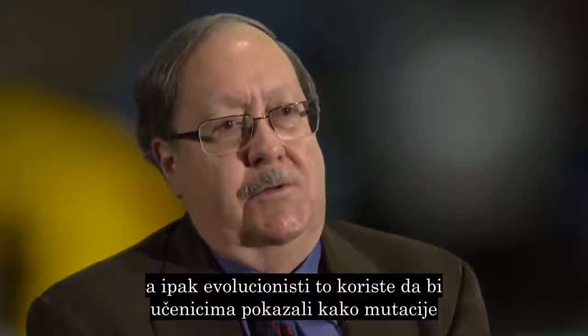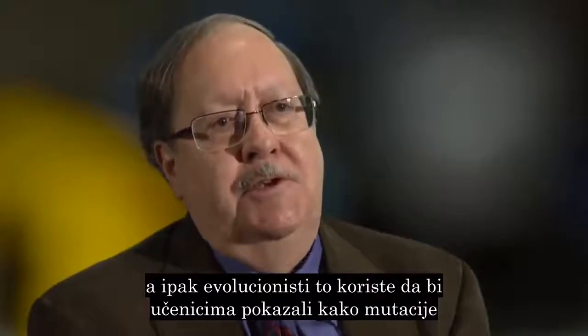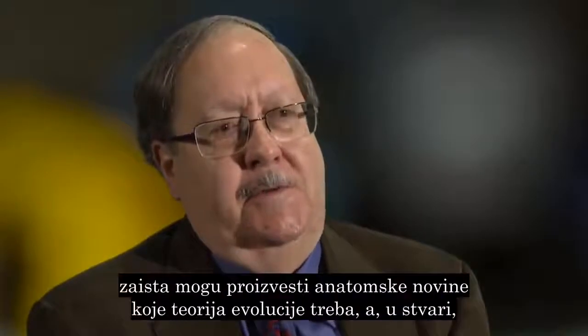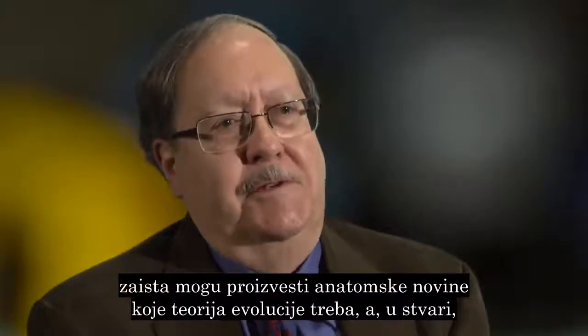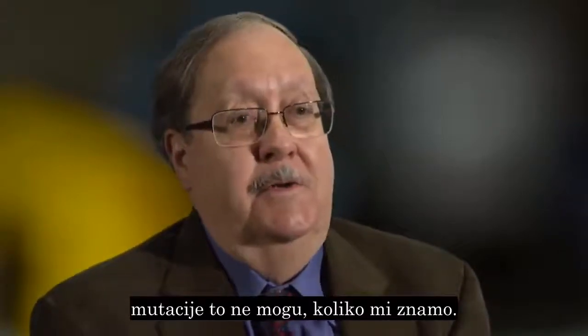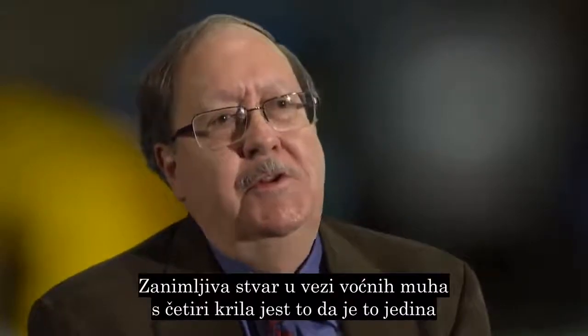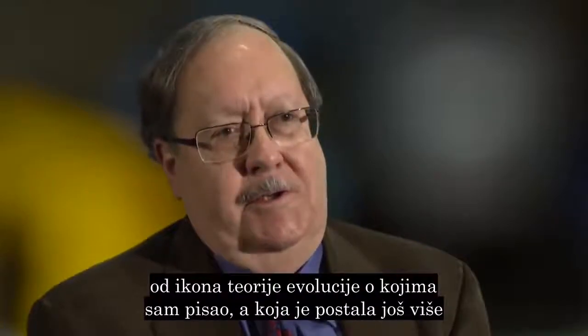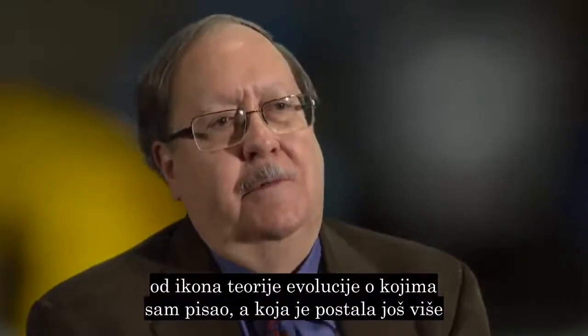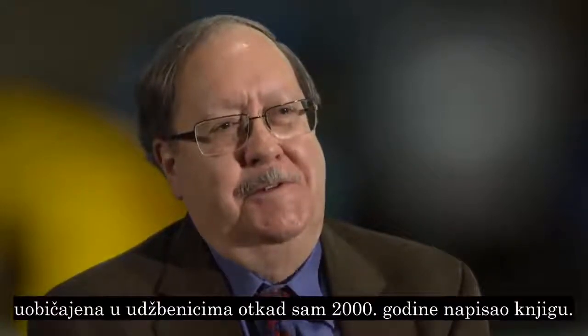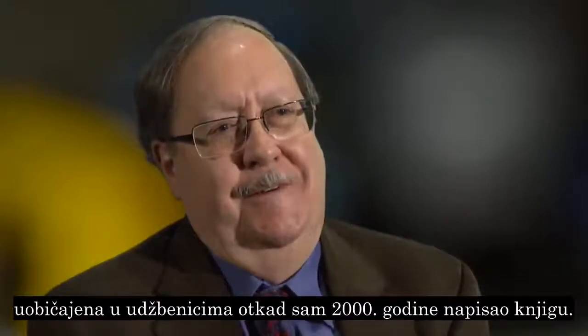And yet it's used to show students that mutations can indeed produce the anatomical novelties that are needed by evolution, when in fact they can't, as far as we know. One interesting thing about the 4-winged fruit fly is it's the only one of the 10 icons I wrote about that has become more common in textbooks since I wrote the book in 2000.